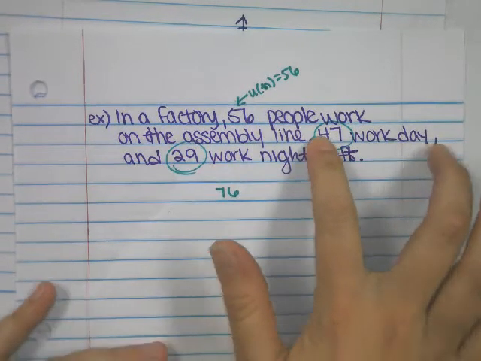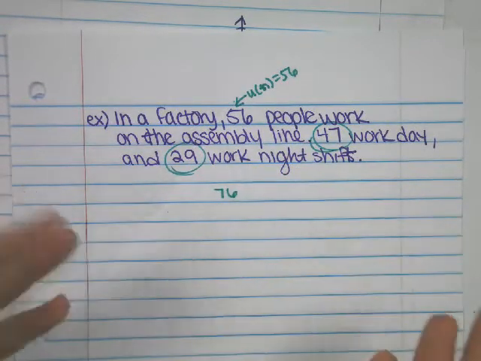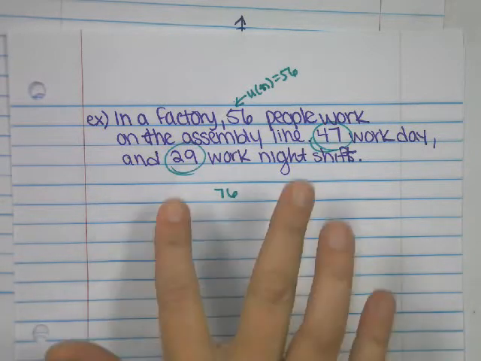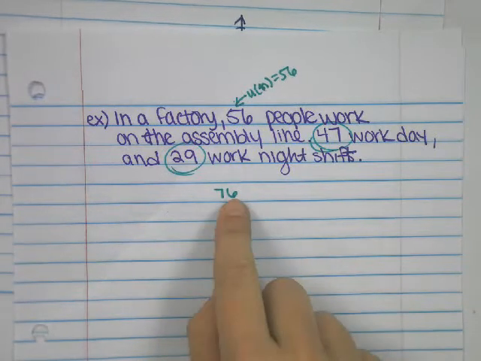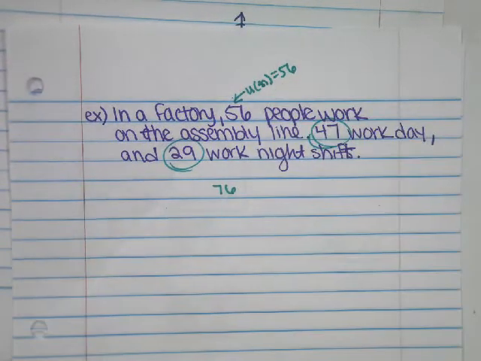The people who work day shift and the people who work night shift have some overlap. There are people that work both. I assume not in the same day, because that would be crazy. But there are people that work both, maybe sometimes days, sometimes nights. They work both day and night shifts. So we need to figure out how many that is. Well, if we have 76, we've overcounted by 20.